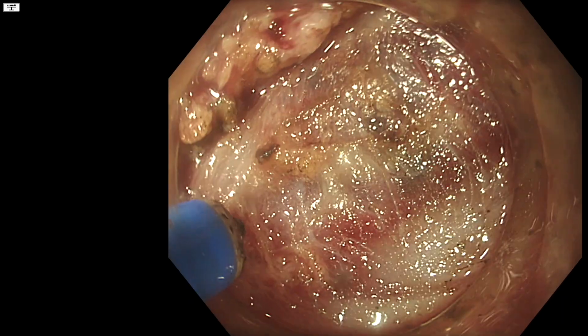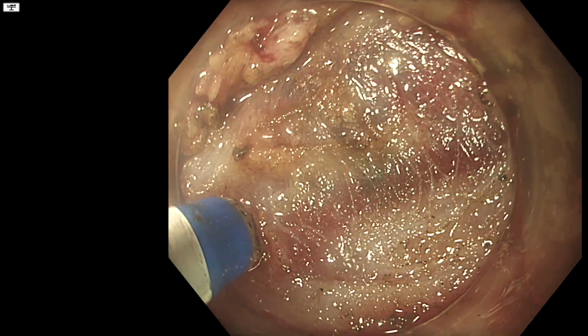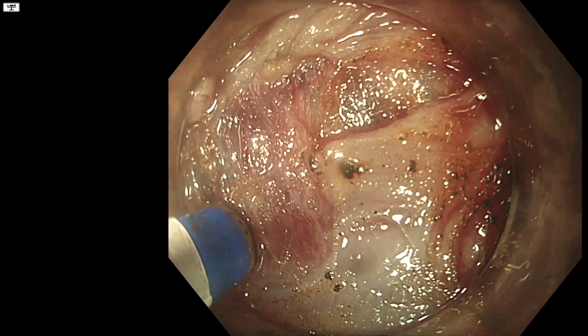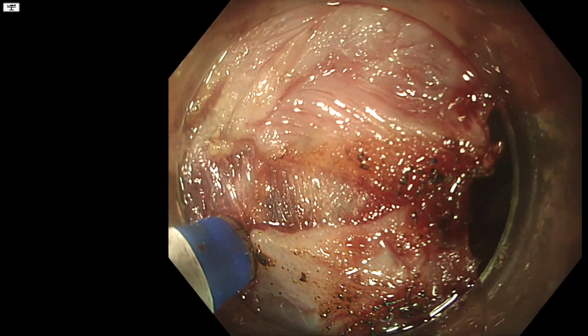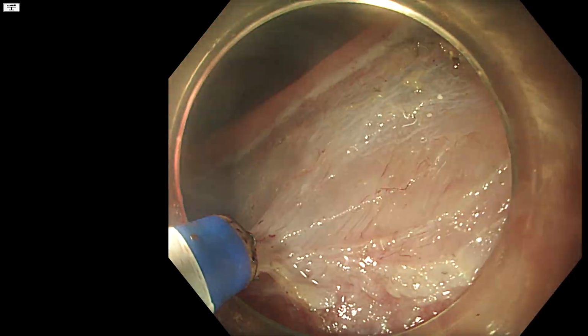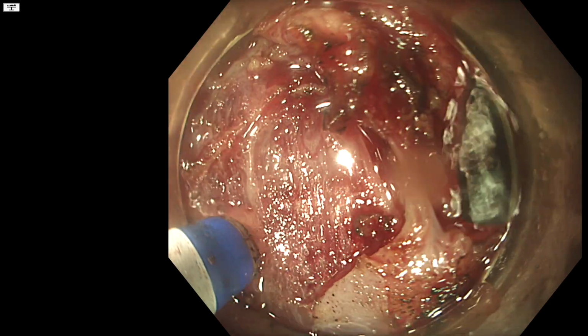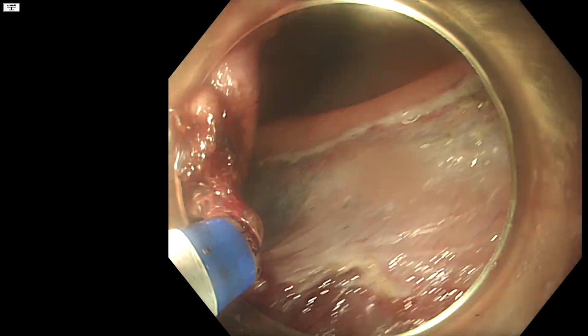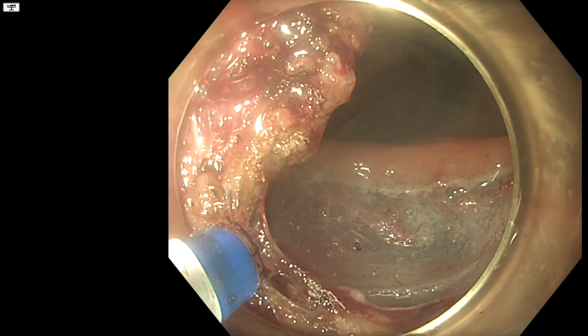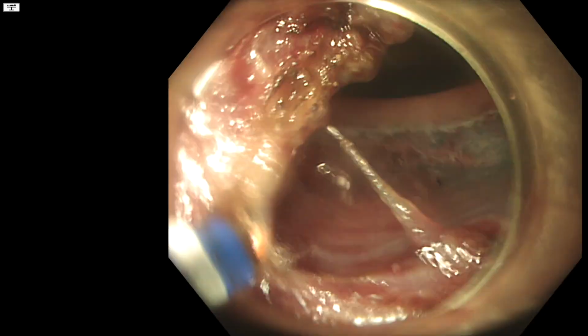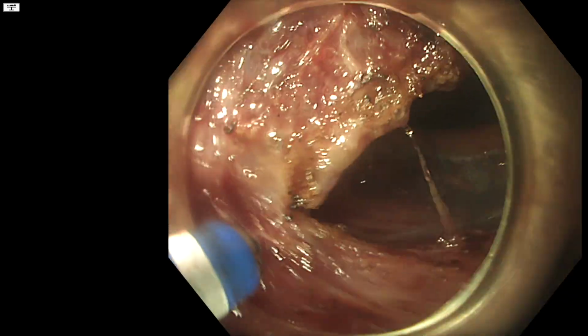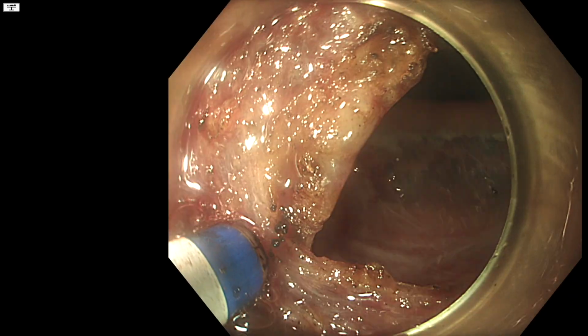Okay, so we're now at the final stage of the procedure. As you can see, the traction is quite literally doing all the heavy lifting here. It's pulling the tissue away cleanly and giving us excellent exposure of the resection bed. So we switch to coagulation mode at a higher wattage here to seal any small vessels and prevent any residual bleeding as we complete the disconnection.